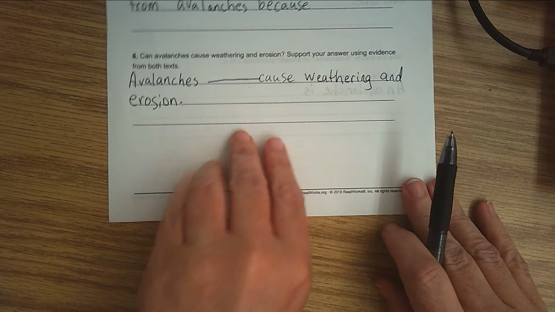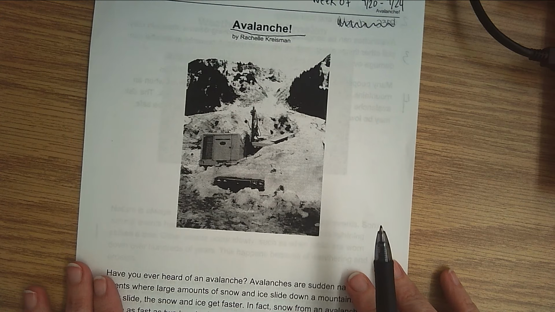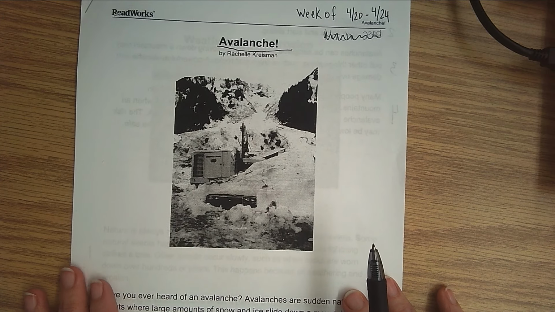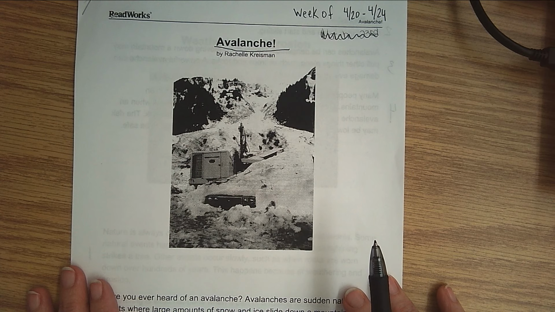Please make sure you're reading the text. I know I read the text once, but I like it when you read the text twice before you start answering the questions.